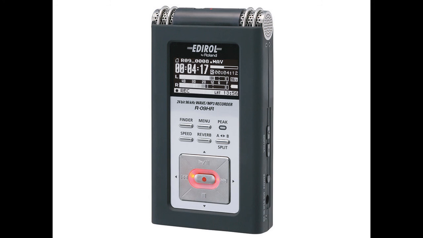Just a reminder, the good quality audio recorders are available for loan at the library. Check the library website for more details on loan periods. And if you know that you're going to need a recorder, it might be a good idea to reserve it in advance of those dates. So now you're ready to record.